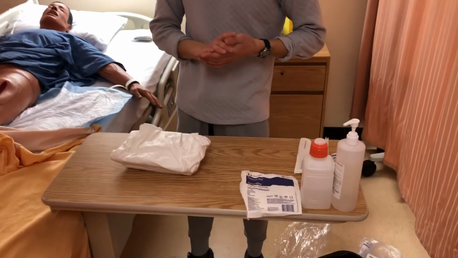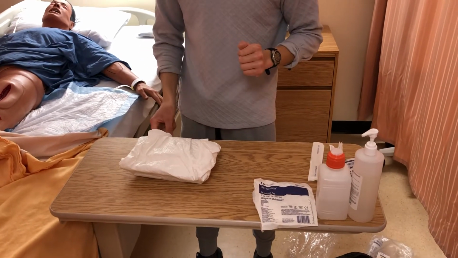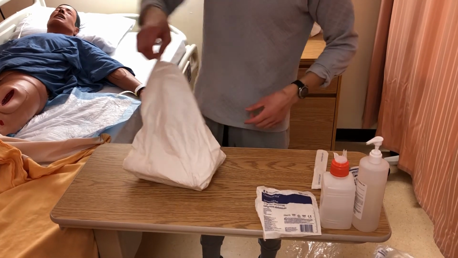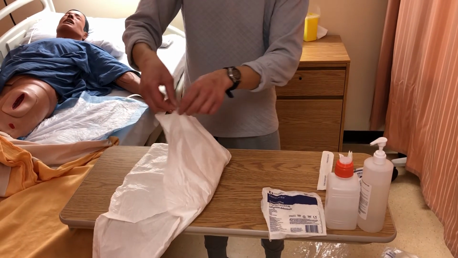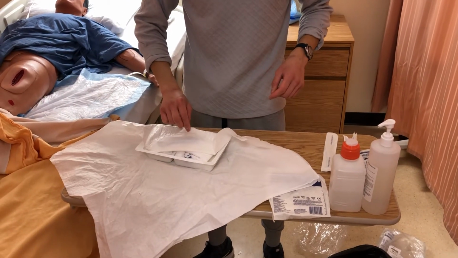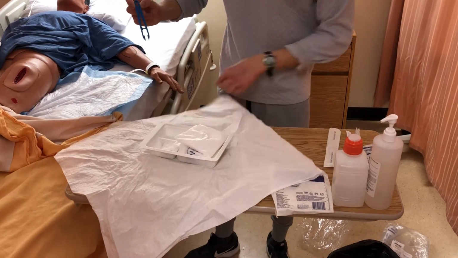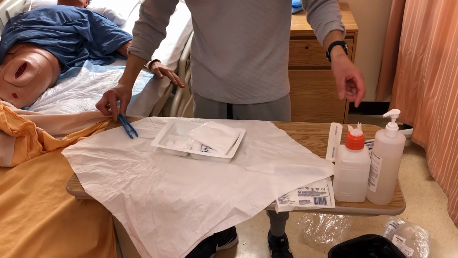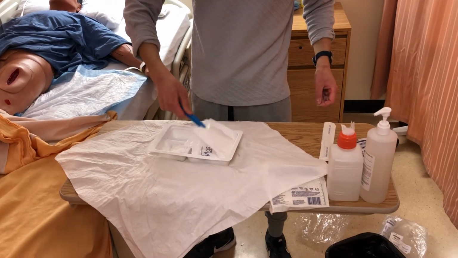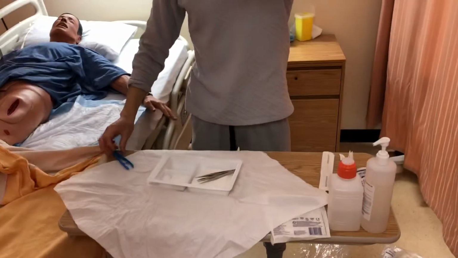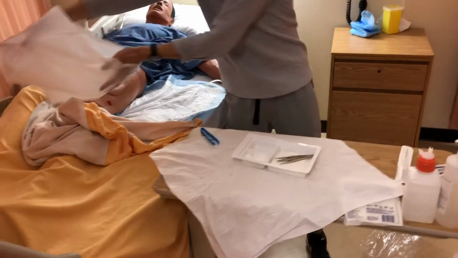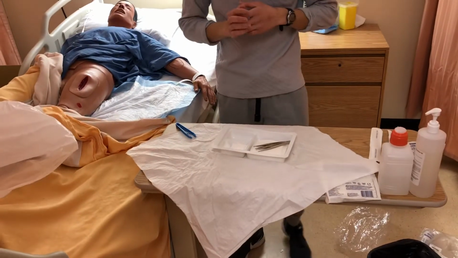So the first thing I'm going to do is I'm going to open it, touching only the 1-inch border. I'm going to take out my blue pliers. And I'm going to take out my garbage bag. I'm going to place my garbage bag at the bottom of the patient's legs, and now I will get my silver pliers.